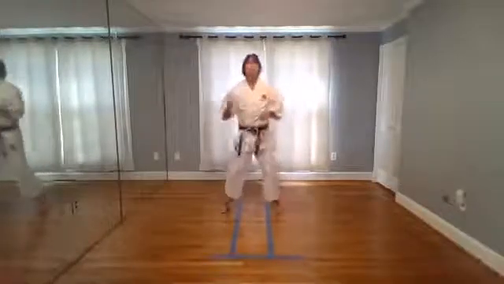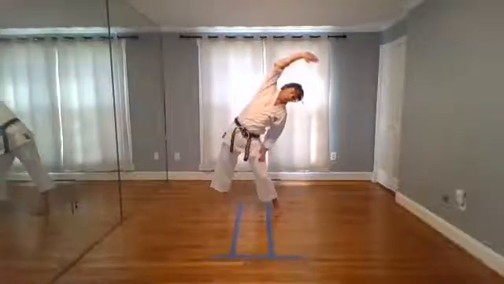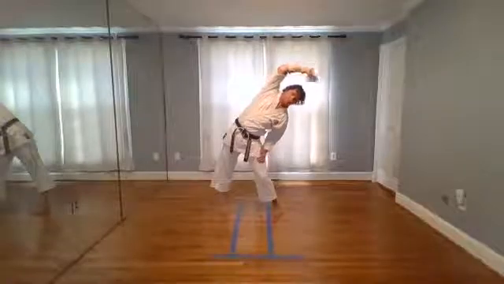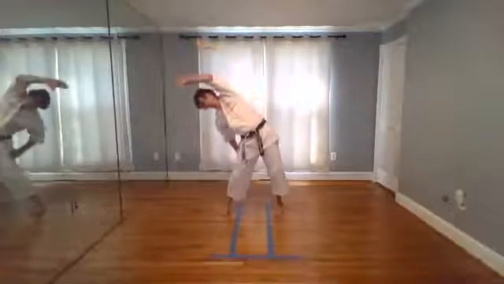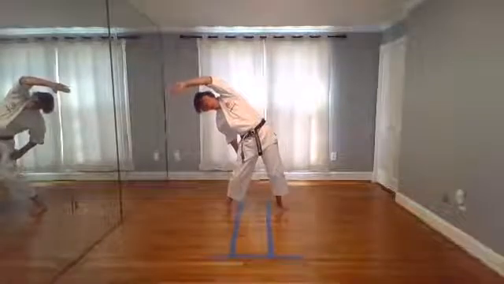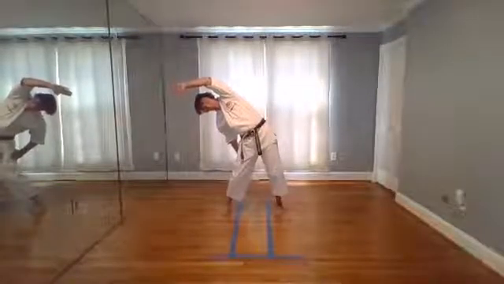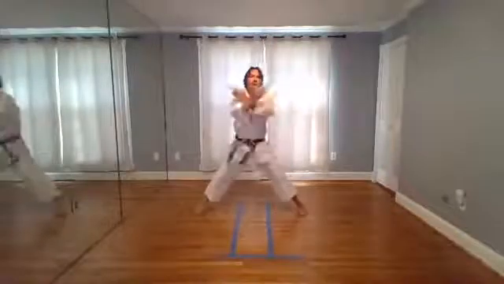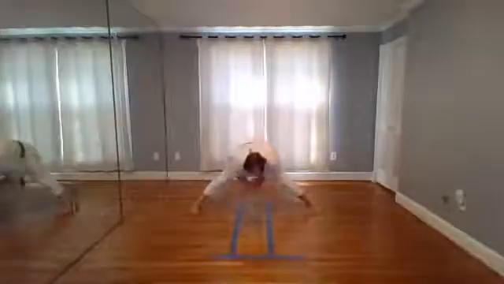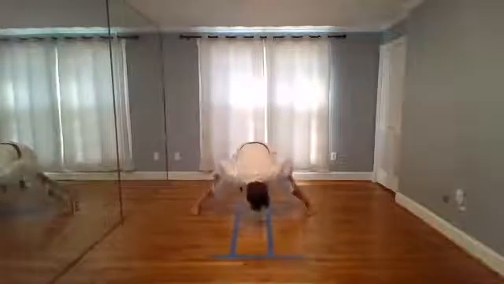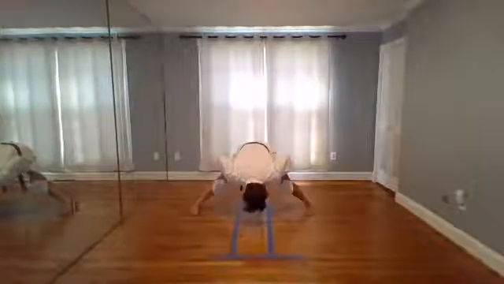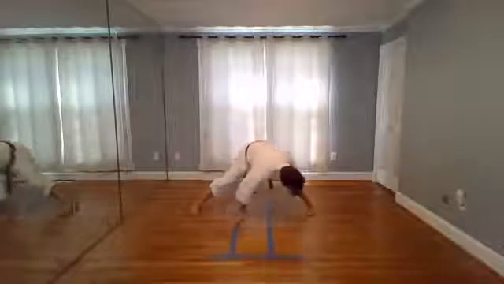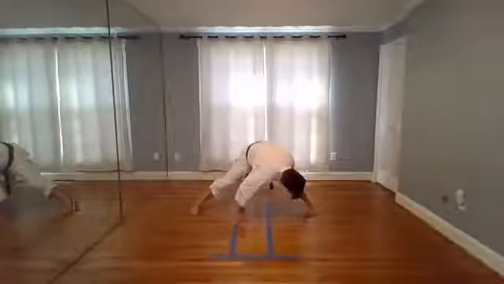Good. From here, just reach up, stretching over to one side. And switch. Good. Legs shoulder width and a half. Big breath in. And relax forward. Very good. Good. Over to the left. To the right.